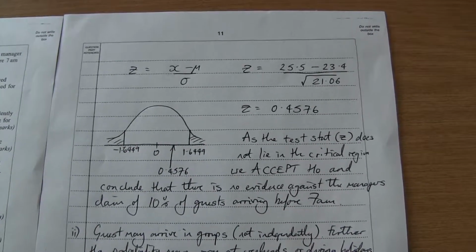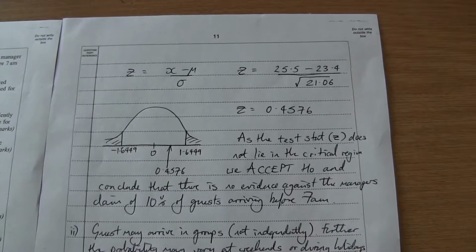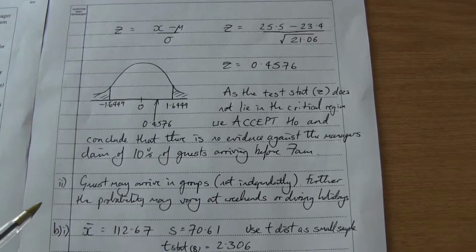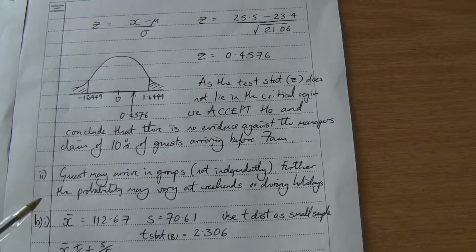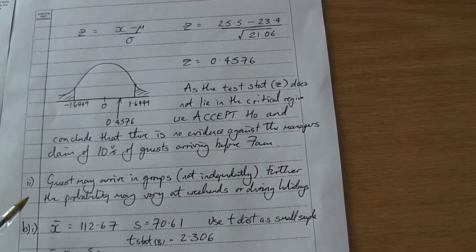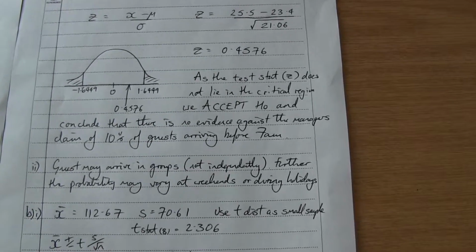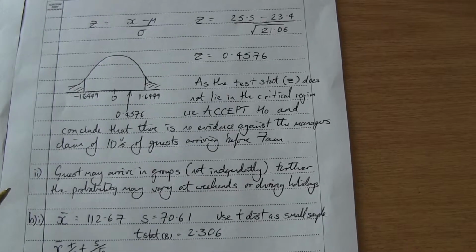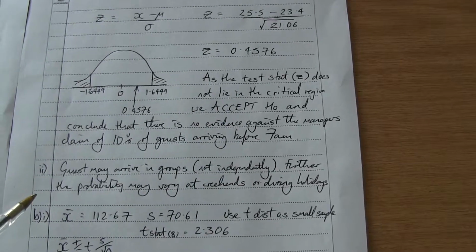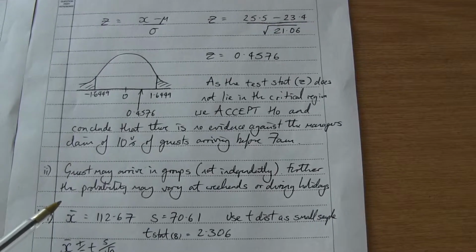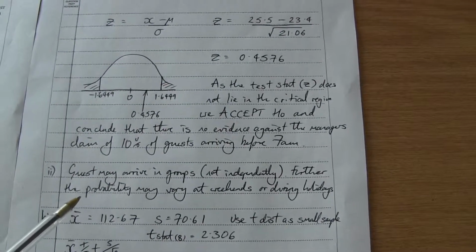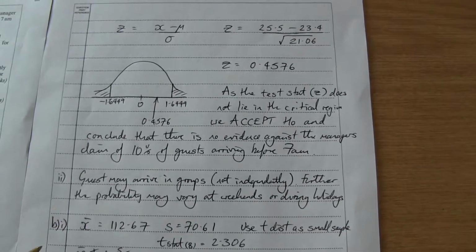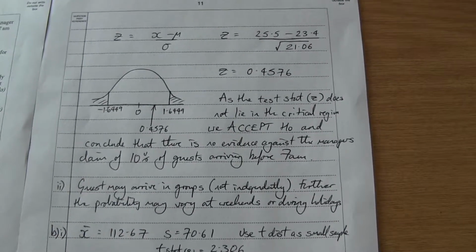Part 2 asks for two possible reasons why the assumptions that we made in carrying out the test may not be valid. Well, we had a binomial situation here. The first thing that we would question is the independence of guests arriving for breakfast. If you're staying in a hotel, it's quite likely that the guests are going to arrive in family groups or in friendship groups. And the second assumption, which I think is compromised, is that the probability will remain constant at all times. It might well be that the probability will vary at weekends or during holidays.